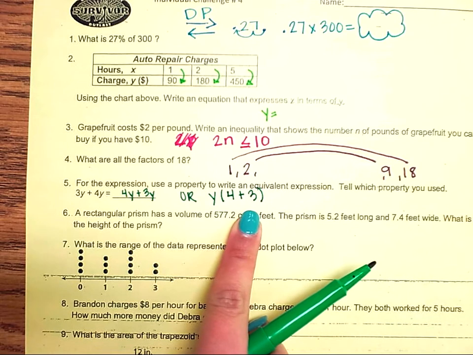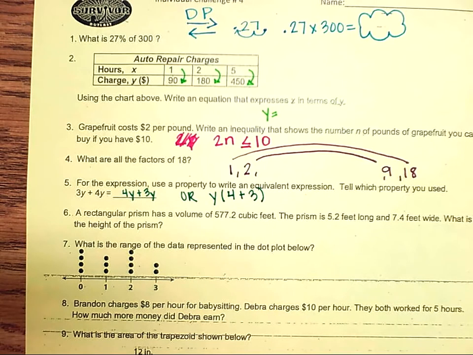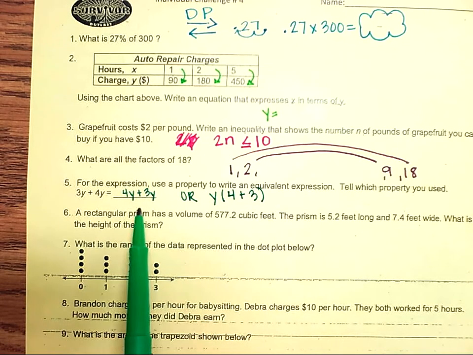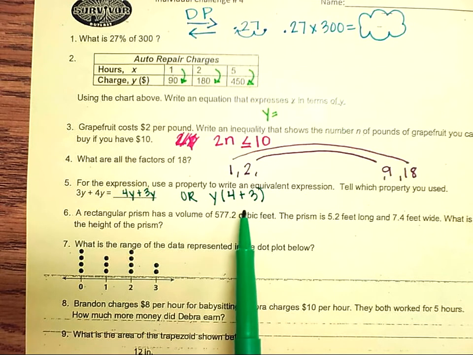So remember, in your journals, you have a page that lists your properties. You have commutative, associative, distributive, identity. Which properties are these? Is this one associative, commutative, distributive, or identity? And what is this one? Is this one associative, commutative, distributive, or identity?